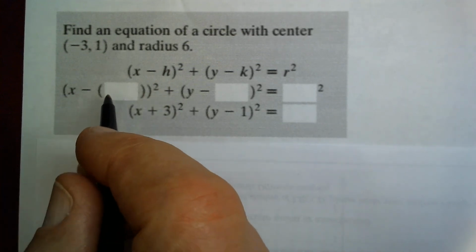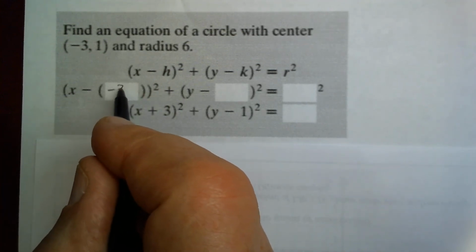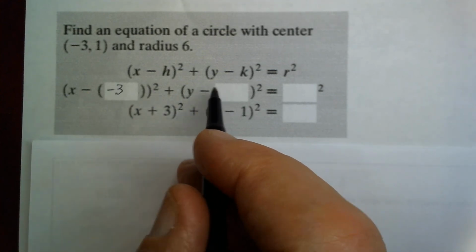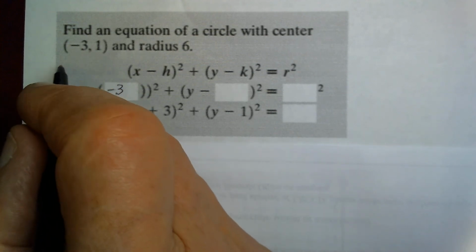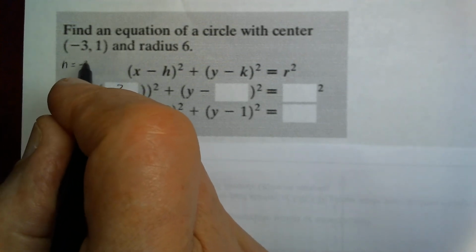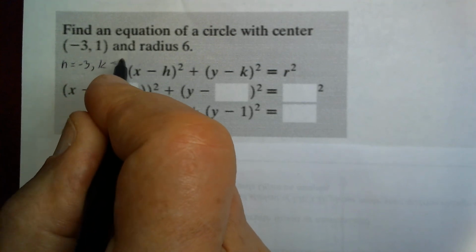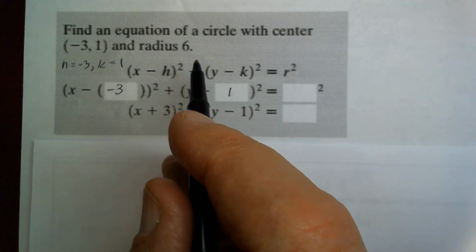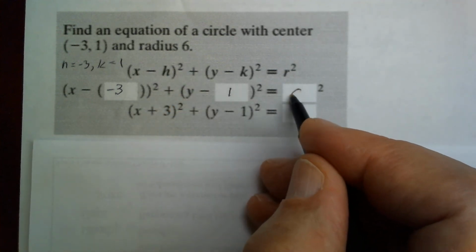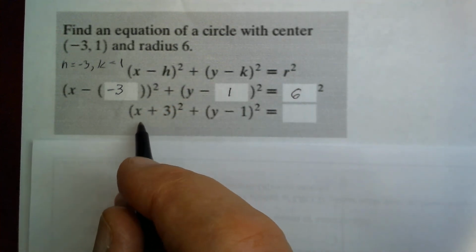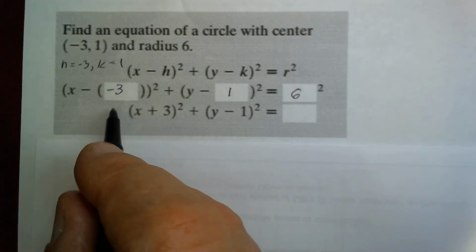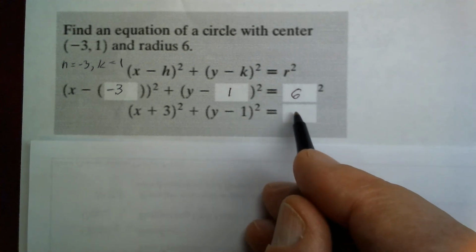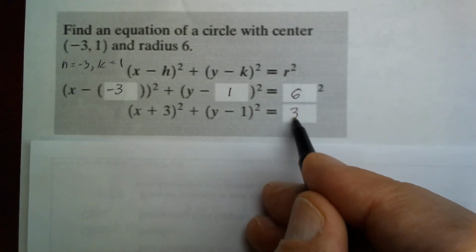So it's x minus -3 squared plus y minus k, and k is equal to 1, so minus 1 squared. And since the radius r is 6, there would be 6 squared. So then there would be x plus 3 squared, minus -3 is plus 3, and plus y minus 1 squared equals 6 squared, or 36.